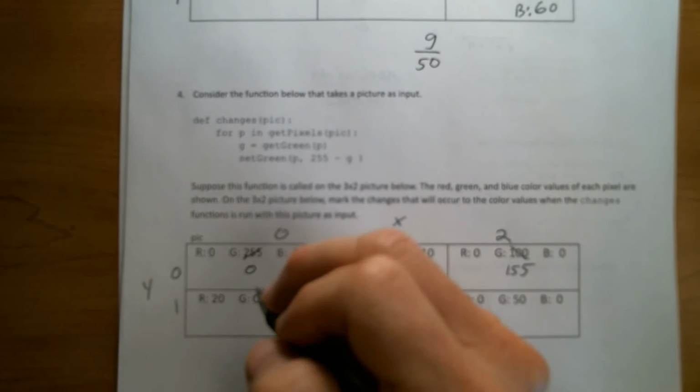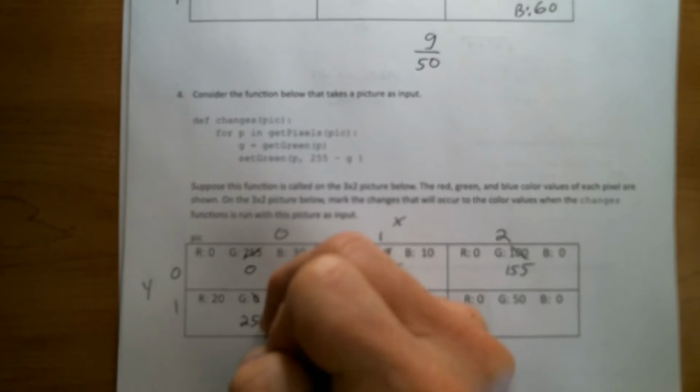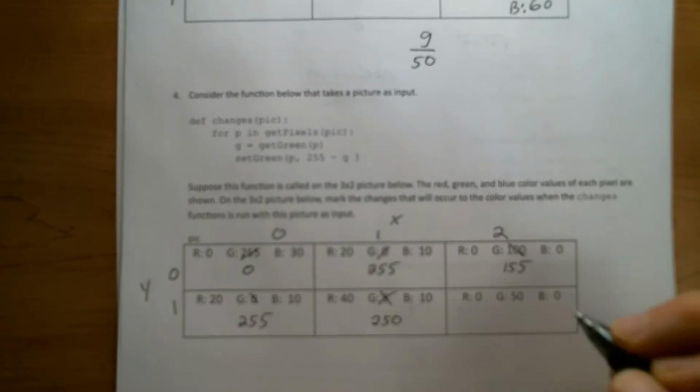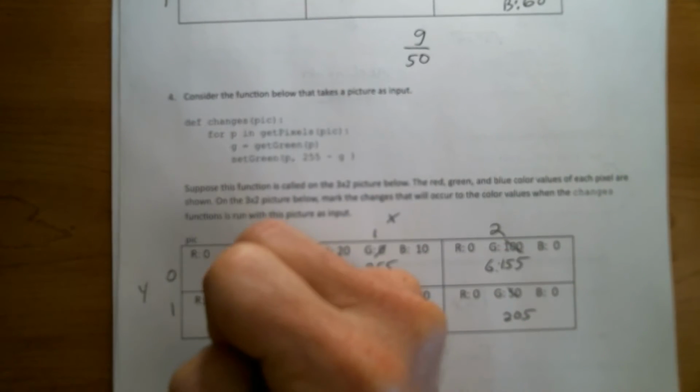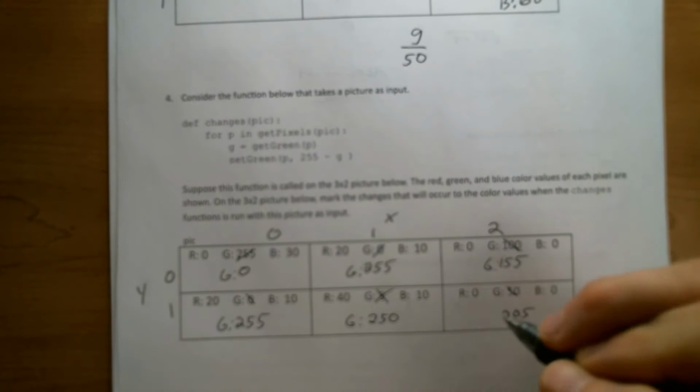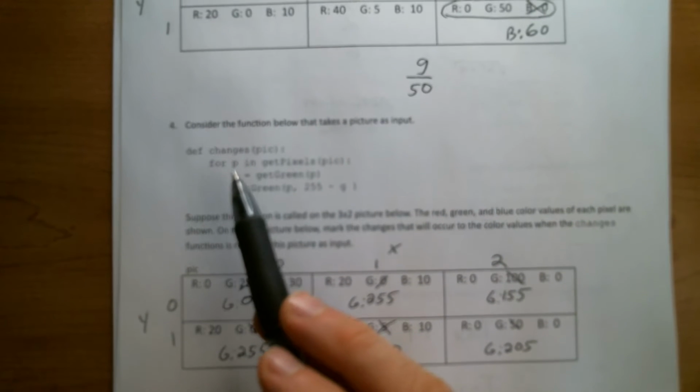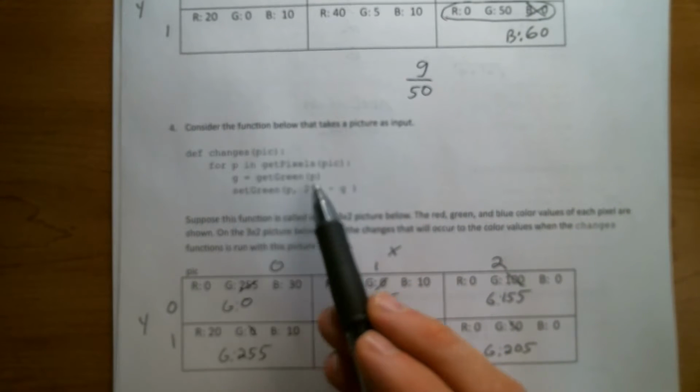155. All right. Then we go down here, and we're going to do 255 minus 0 again. So that's going to become 255. 255 minus 5. So that's going to become 250. And then 255 minus 50. So that's going to become 205. And again, these are all my green values. So the only thing I'm changing is the green value, and I'm basically taking the inverse of its original value. All right. So again, when you see this for p in get pixels, you have to know that that's going to walk through and do the entire picture from start to finish.